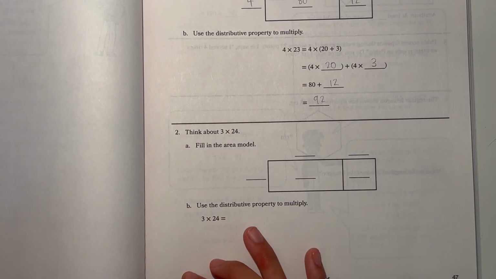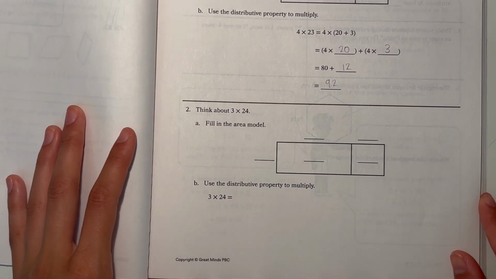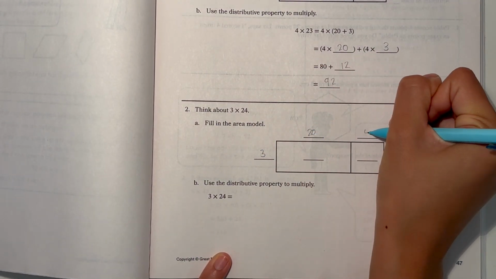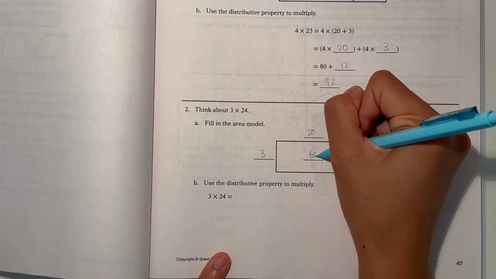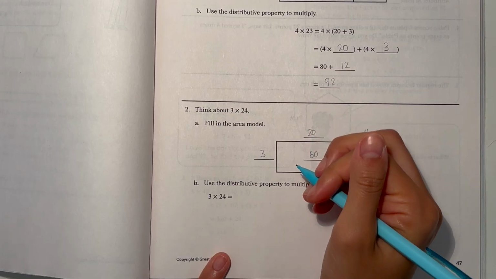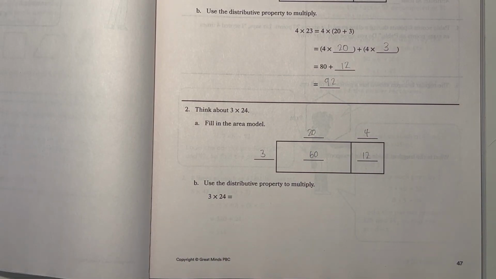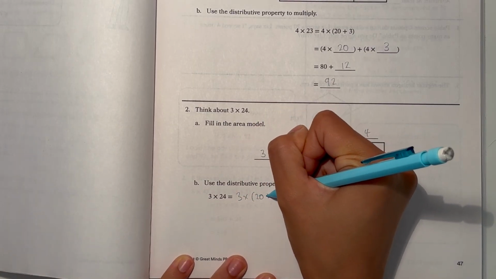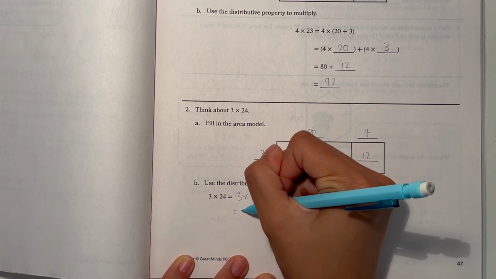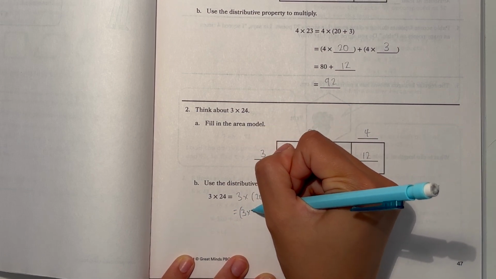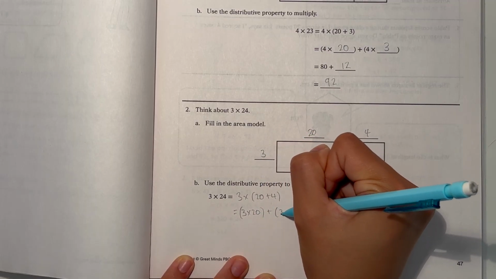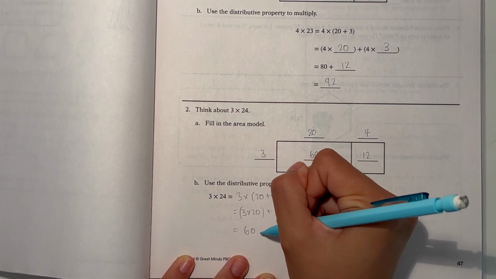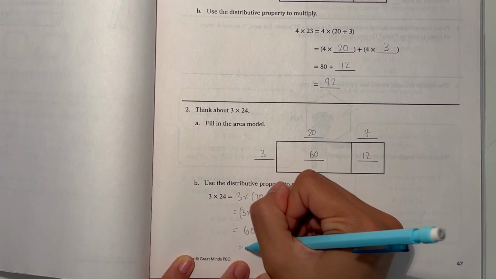Alright. Now number 2, think about 3 times 24. Fill in the area model. We have 3, we have 24. 3 times 20 is 60. 3 times 4 is 12. So now use distributive property to multiply. 3 times 24 equals 3 times 20 plus 4. So that's 3 times 20 plus 3 times 4, which is 60 plus 12. So our answer is 72.